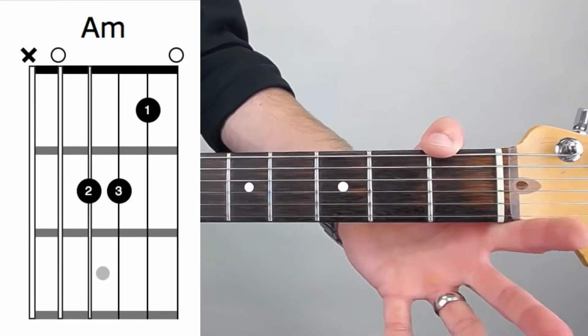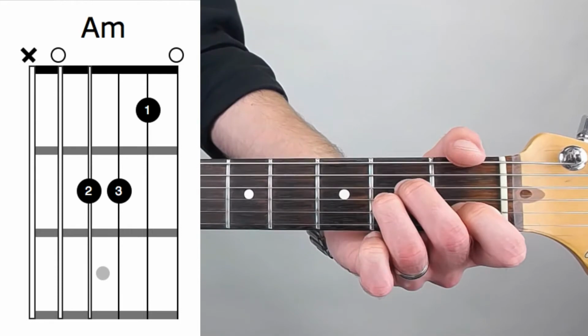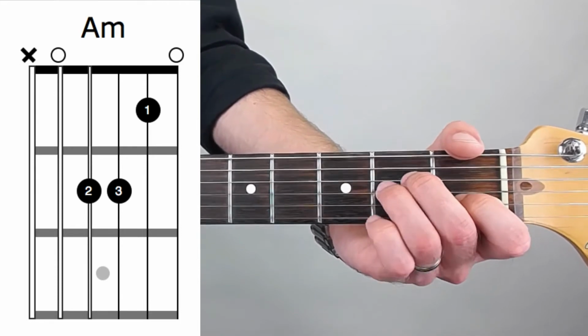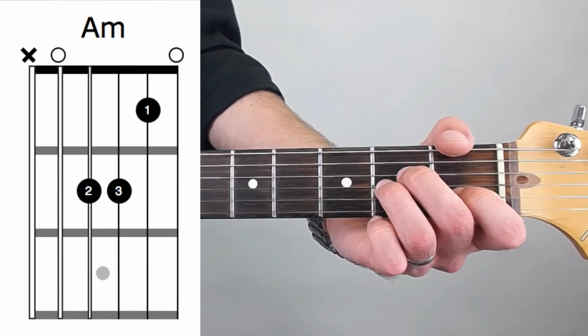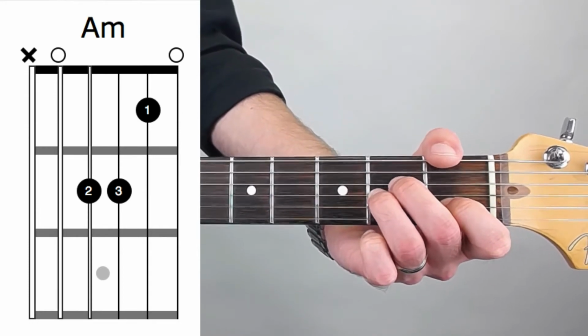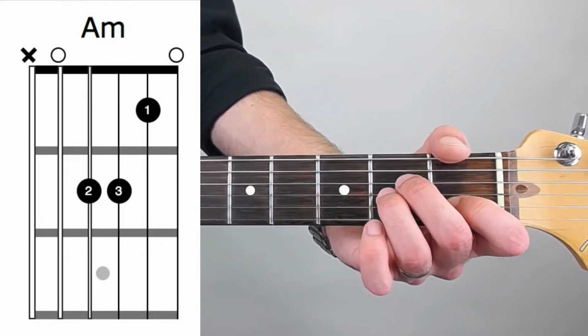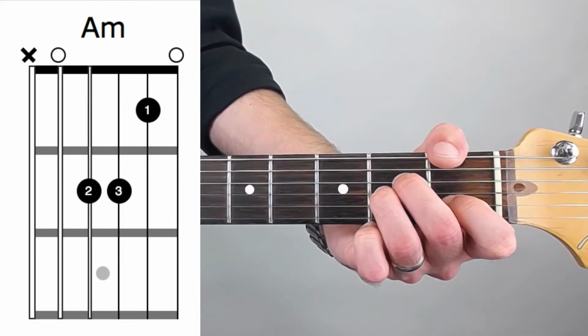Next we're going to have an A minor: first finger B1, second finger D2, third finger G2, sorry. And we strum from the A string down, so only 5 strings for that one. So first finger B1, second finger D2, and third finger on the G2, and 5 strings to strum.